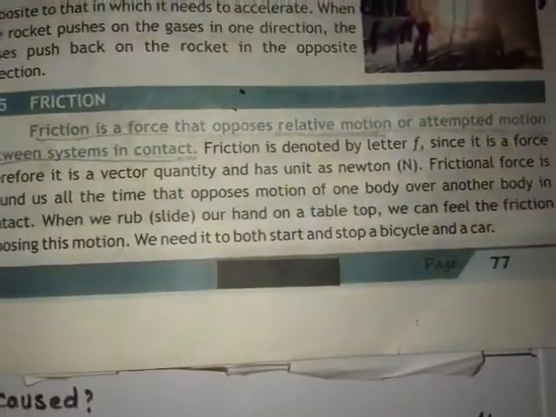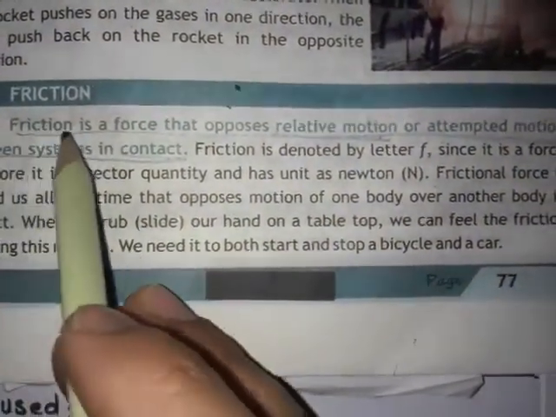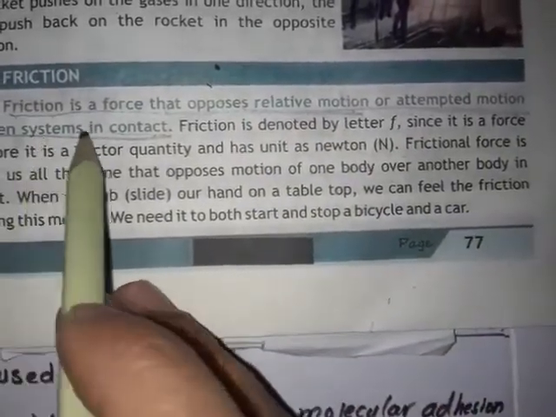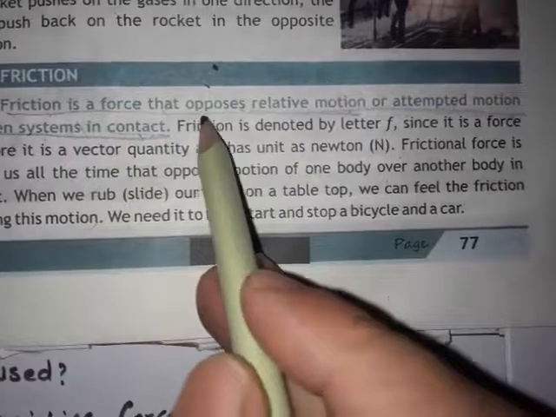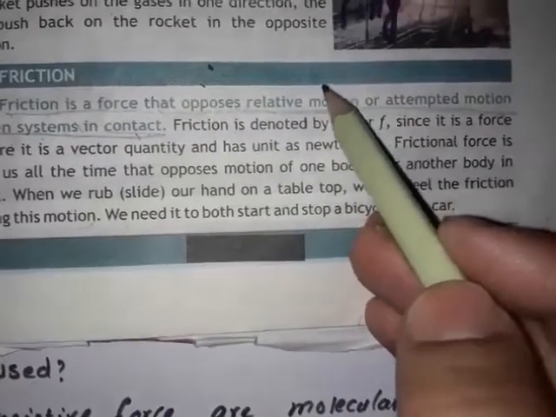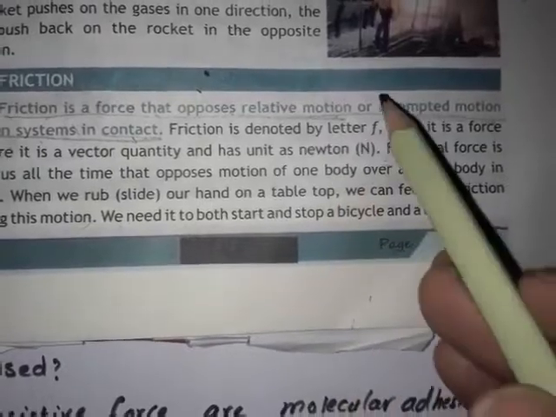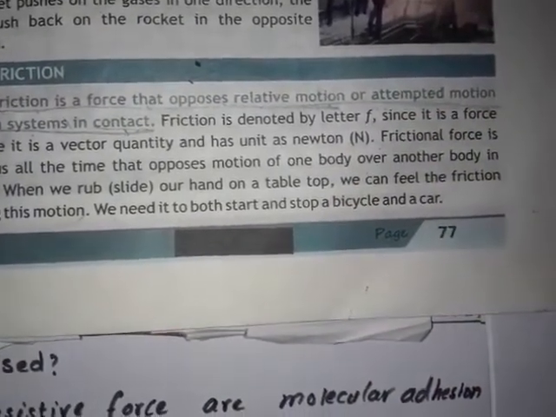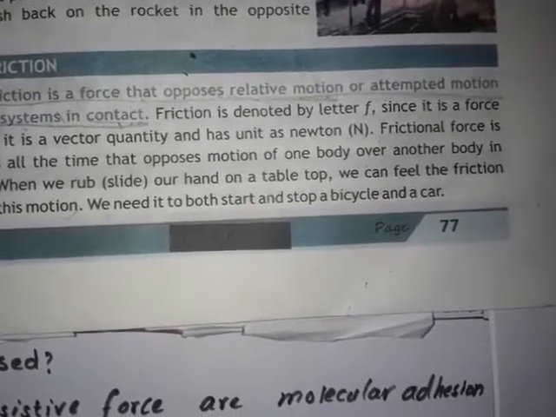Now looking towards the topic in the book, friction is a force that opposes relative motion or attempted motion between systems in contact. Relative motion means when two objects are in contact with each other. Attempted motion means the motion caused due to some external force.